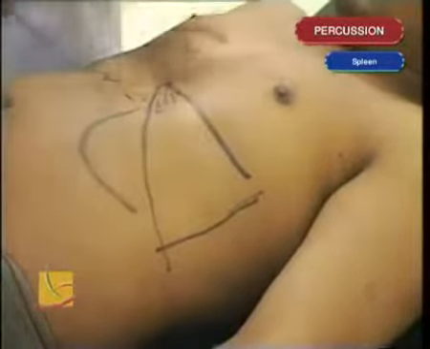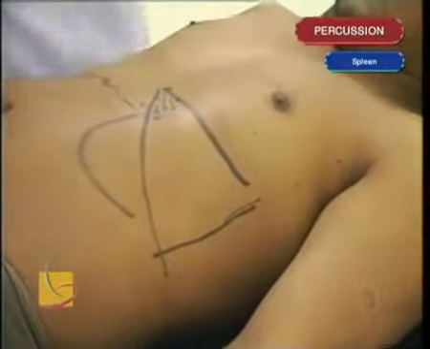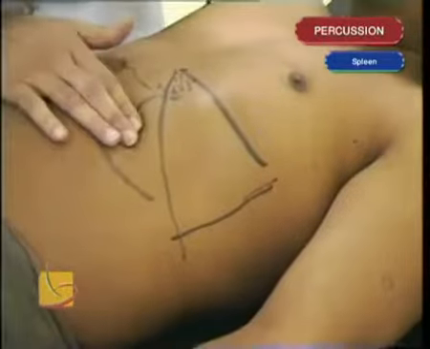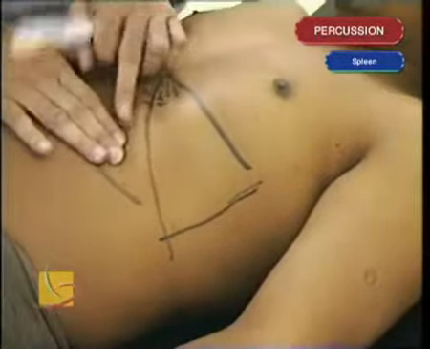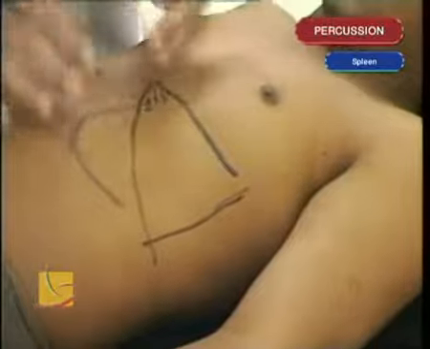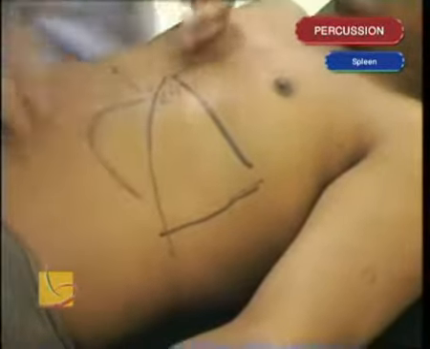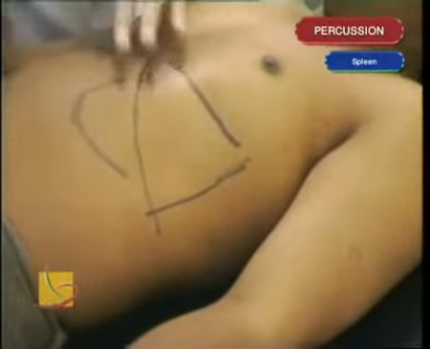I mean, if you are in doubt whether the spleen is palpable or not, I can feel something here, but I am not sure whether this is the spleen or the rectus muscle of the patient or whatever. Percuss Traub's area.